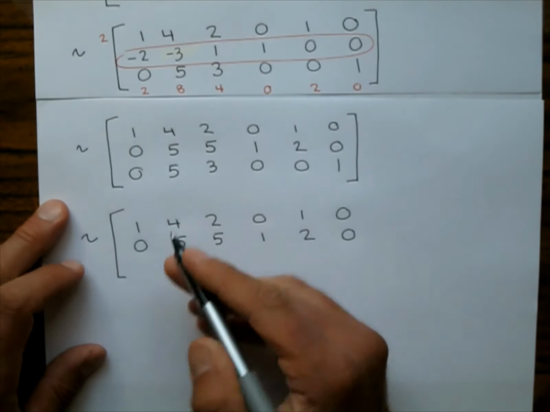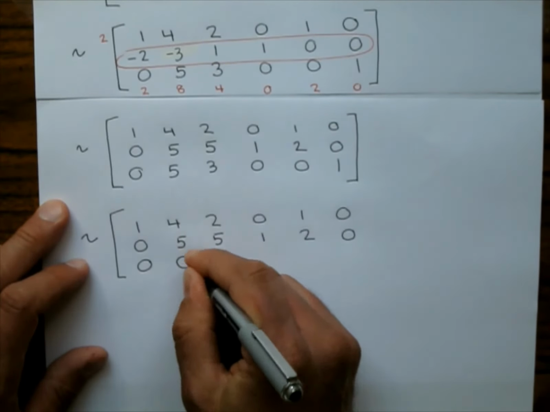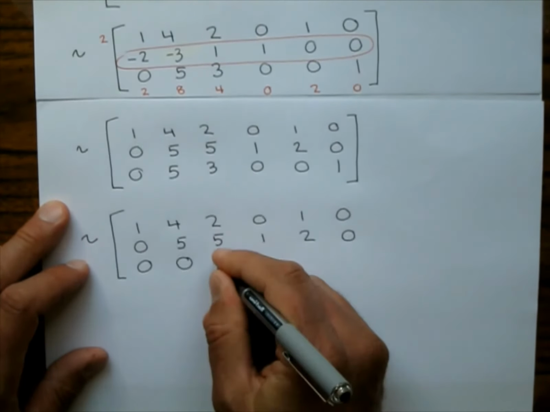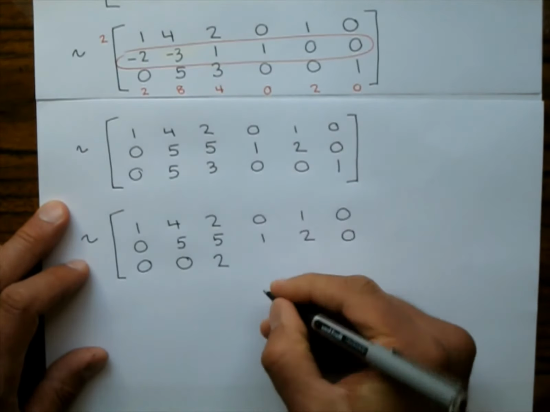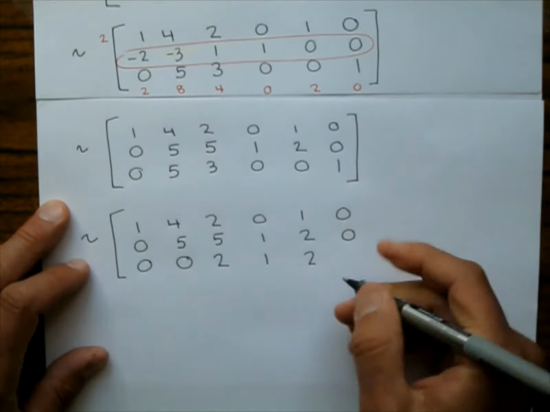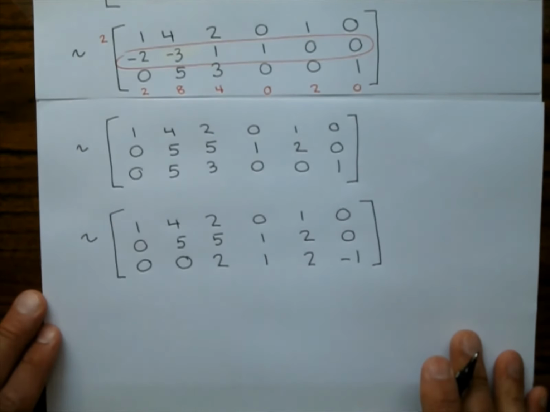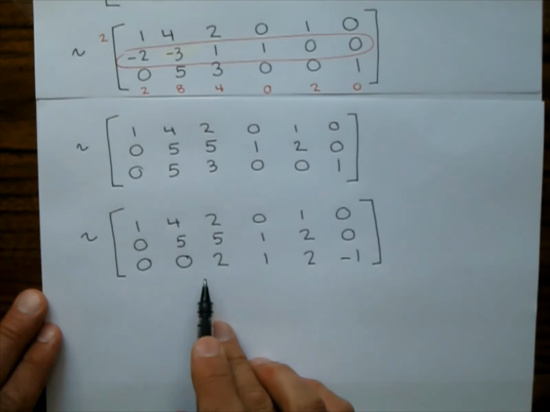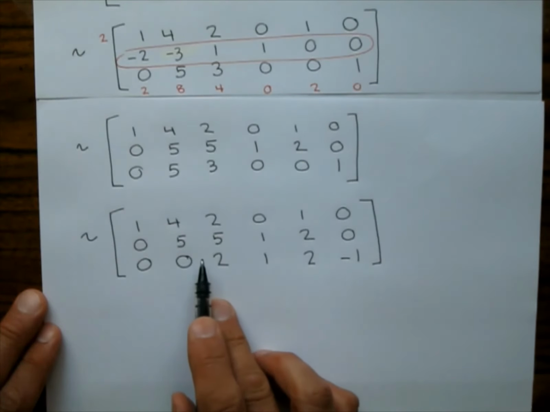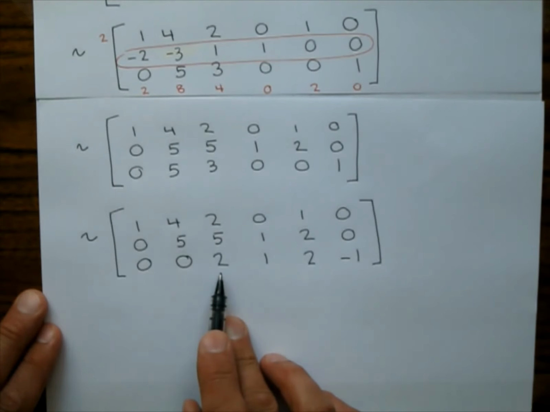So 0 minus 0 is 0. 5 minus 5 is 0. 5 minus 3 is 2. 1 minus 0 is 1. 2 minus 0 is 2. And 0 minus 1 is negative 1. Okay, so I had to put this matrix on the right-hand side into reduced row echelon form, or this whole matrix, and so it looks like it's going to be invertible.